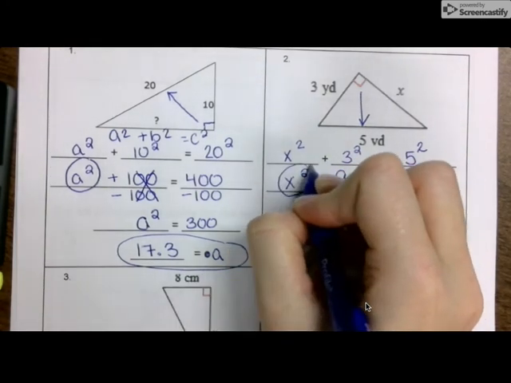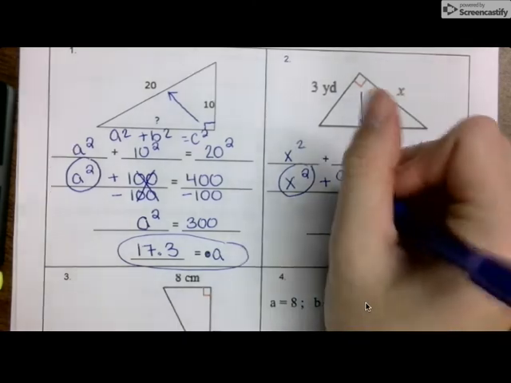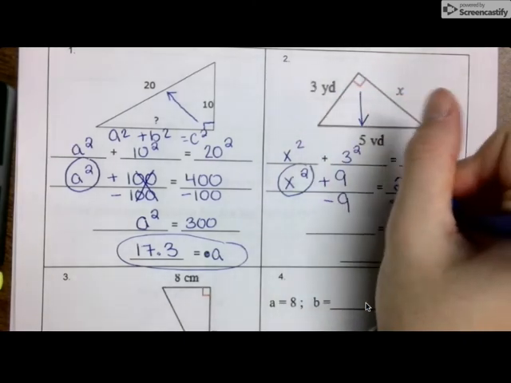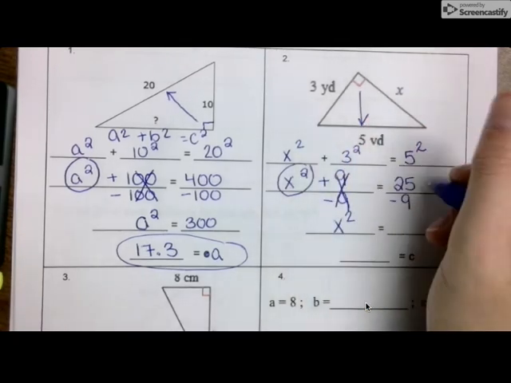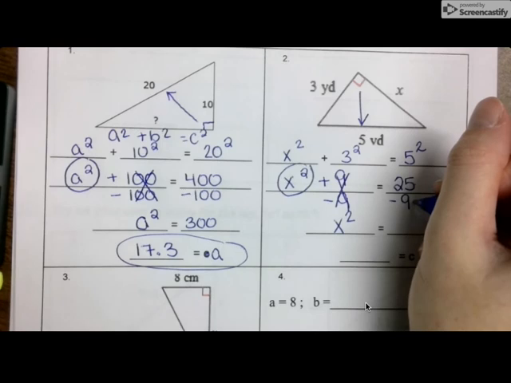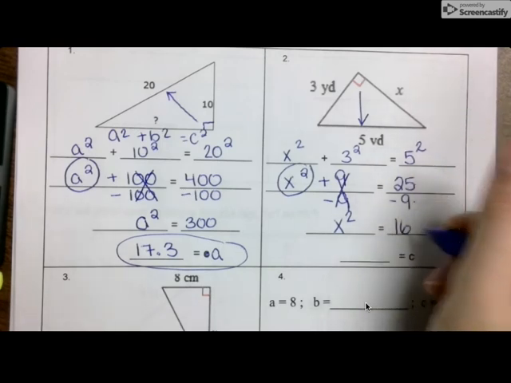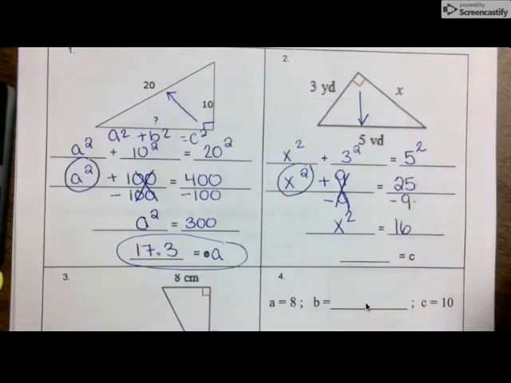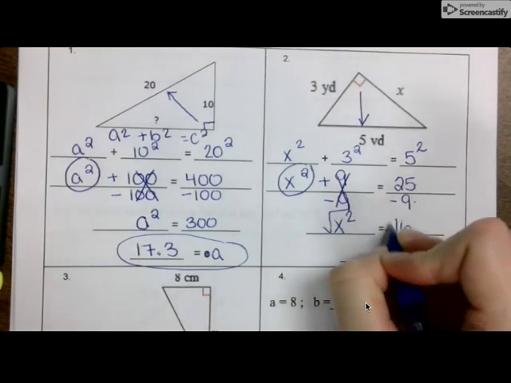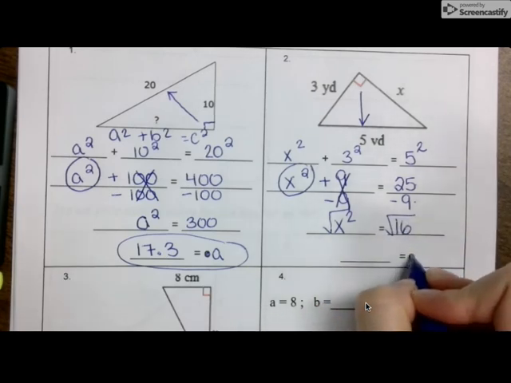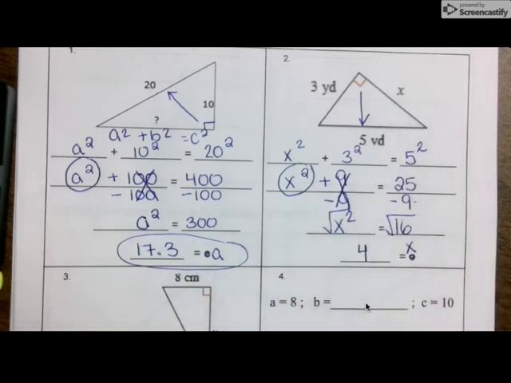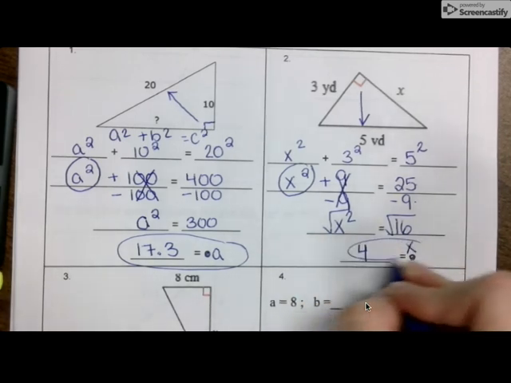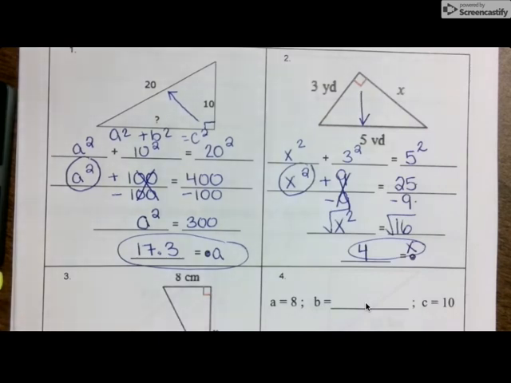I want to get the x squared alone, so what do I need to do to both sides? Minus 9. X squared. 25 minus 9 equals 16. How do I undo that square? Take the square root. Good. This is going to be x. And what's the square root of 16? 4. Okay? That's all you're doing.